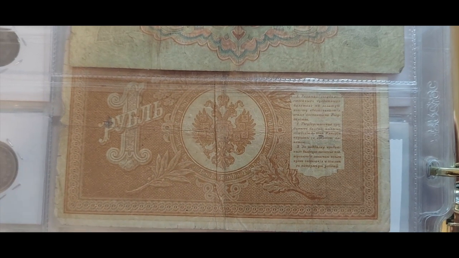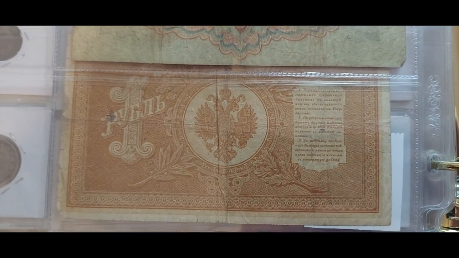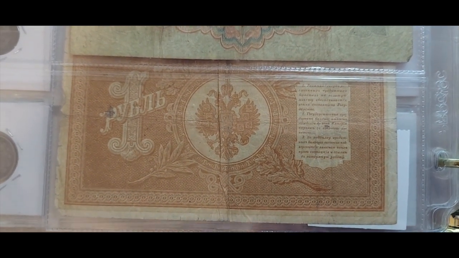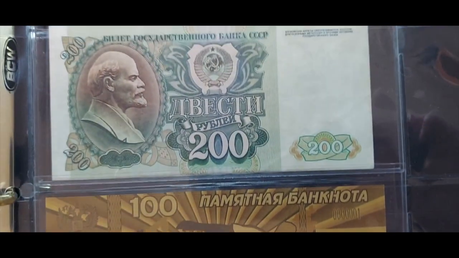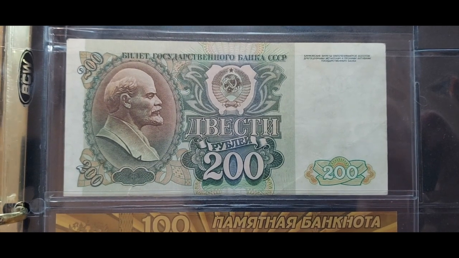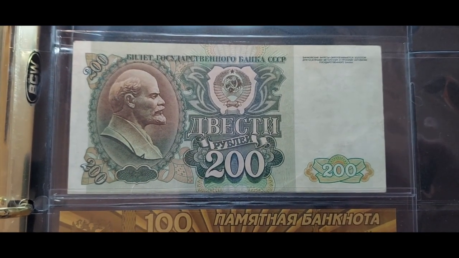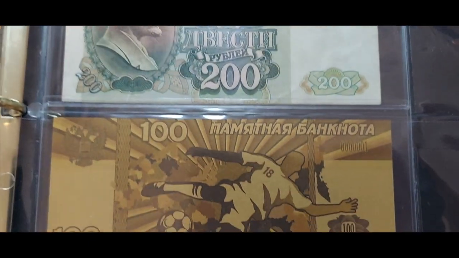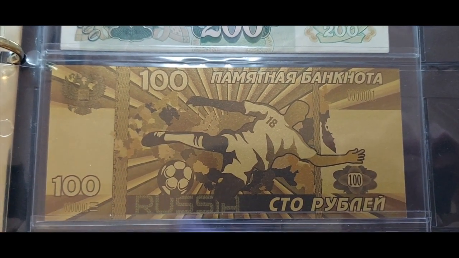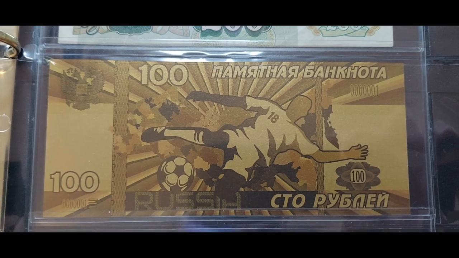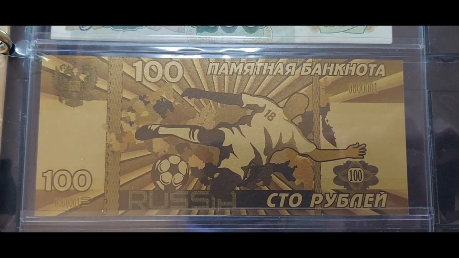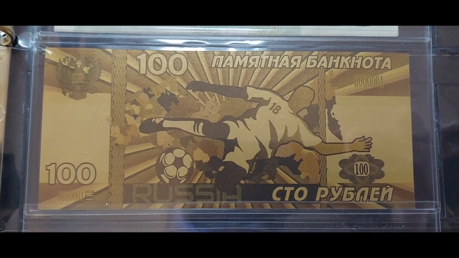Again, very colorful, very intricate, very beautiful bills. And then the more modern bills, 200 ruble under linen. And then the soccer championship, the 100 ruble, it's a polymer bill.